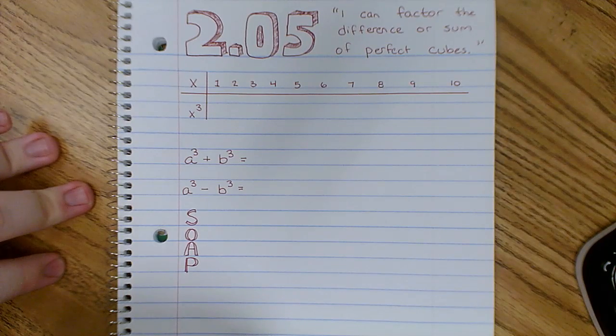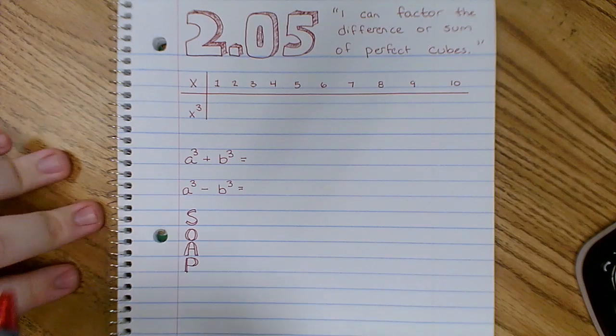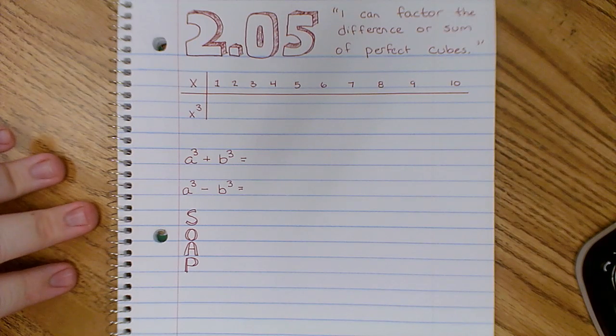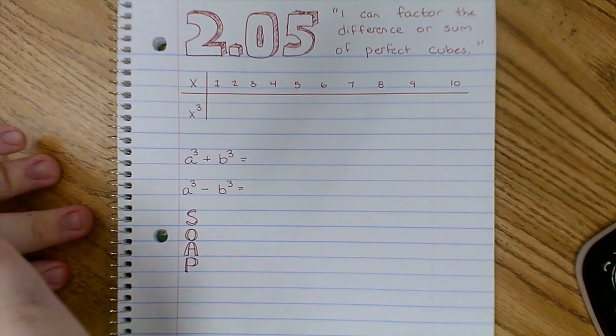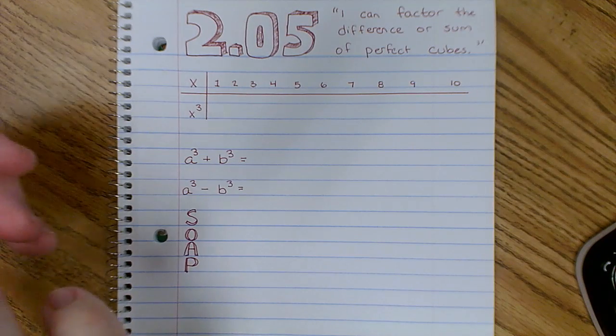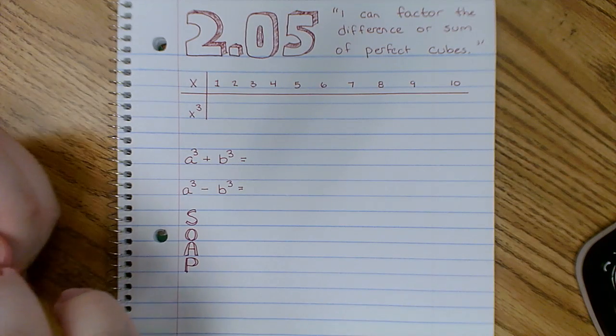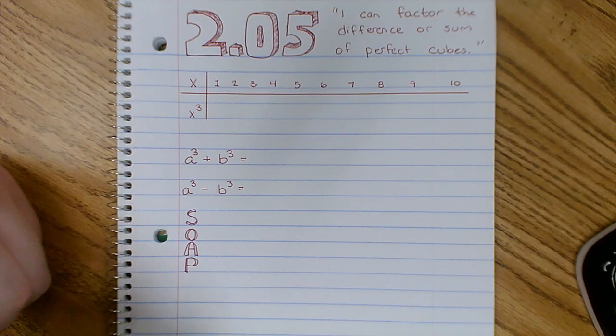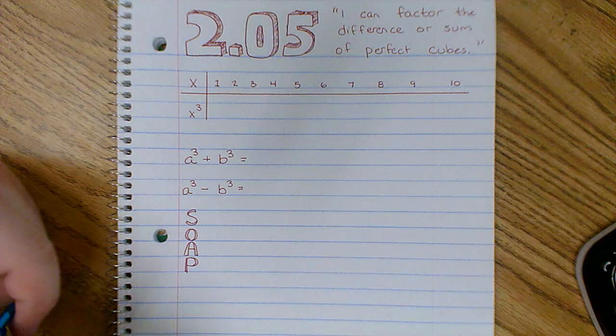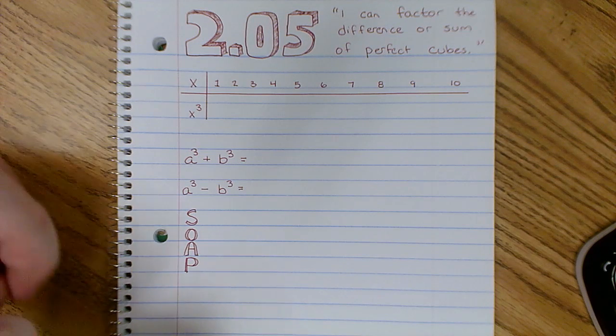Alright y'all, we're going to tackle goal 2.05, to be able to factor the difference or sum of perfect cubes. Now, before we get started, we need to get very familiar with what a perfect cube is. All it is is a number that has three factors that are the same thing, okay? So think about 2 times 2 times 2. 2 times 2 is 4, times another 2 is 8, meaning 8 is a perfect cube.